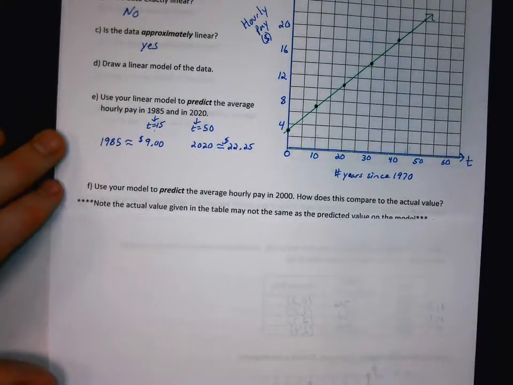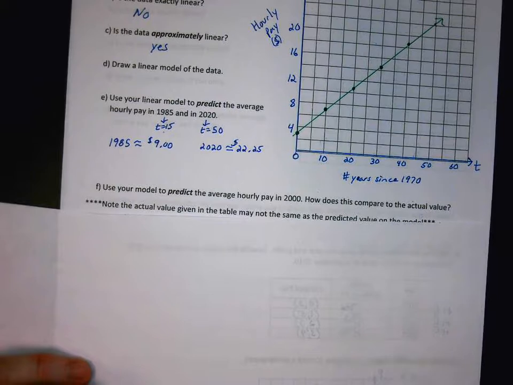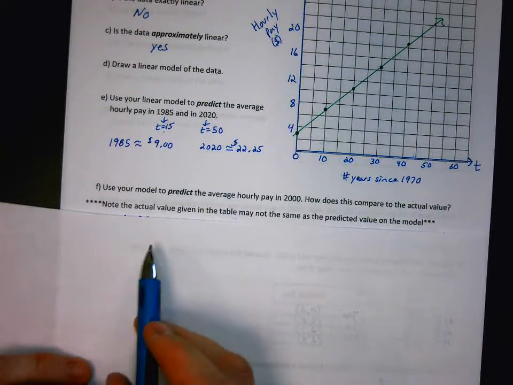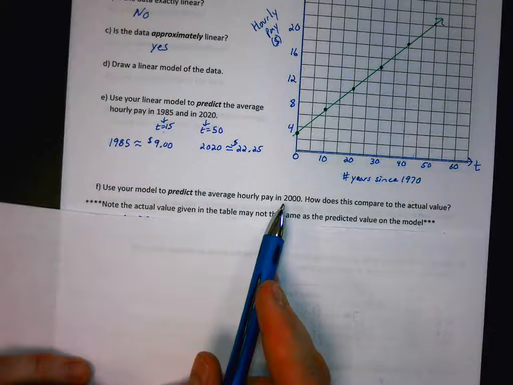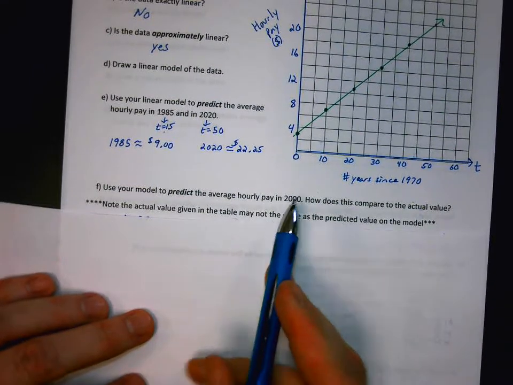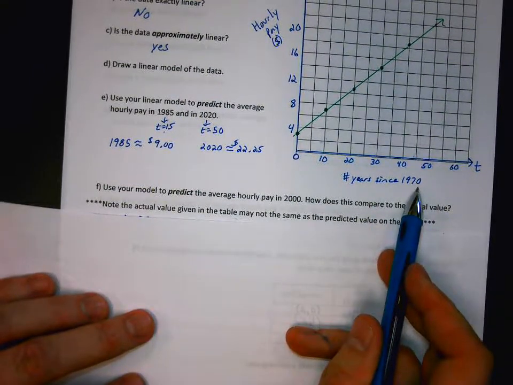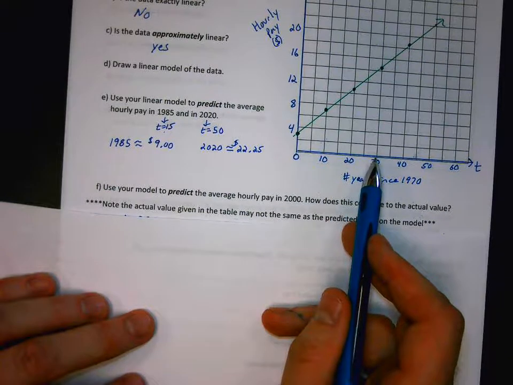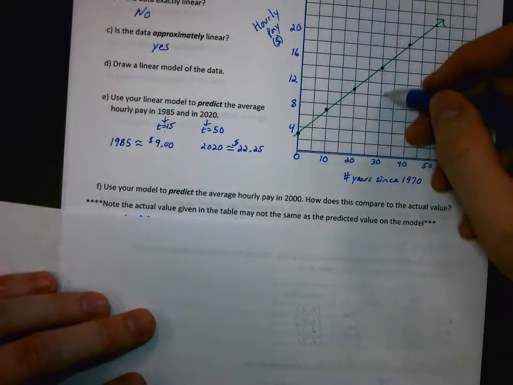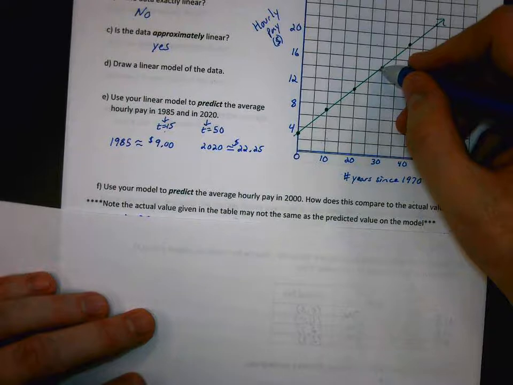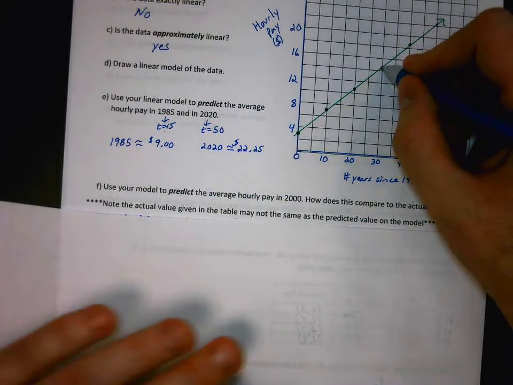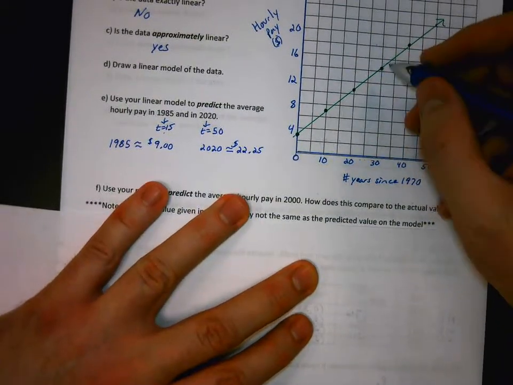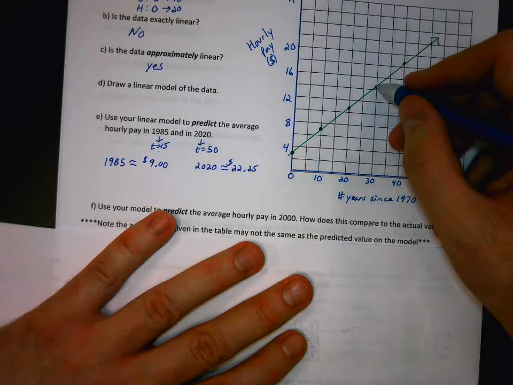Next, in part F, we use our model to predict the average hourly pay in 2000. And how does this compare to the actual value? The prediction in the year 2000, well, 2000 is 30 years since 1970. So we go to a t value of 30. If we go straight up, it looks like it's very close to the point on the grid. But this is going to be an important concept here: we don't care what the actual table says.